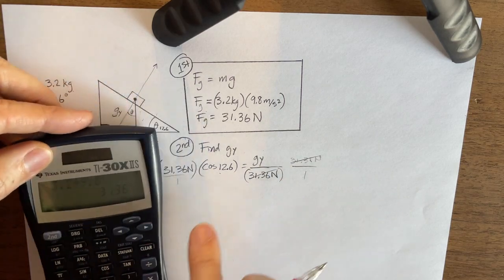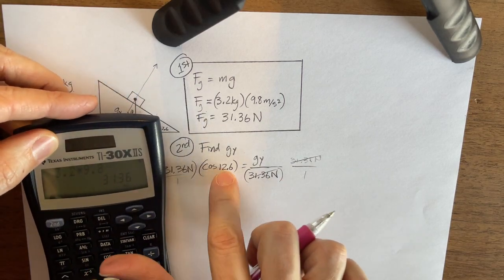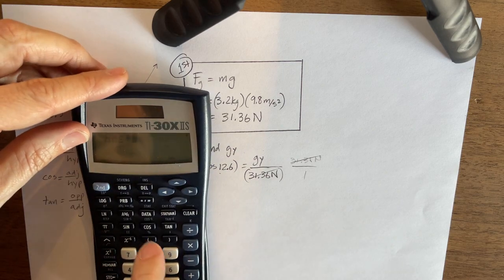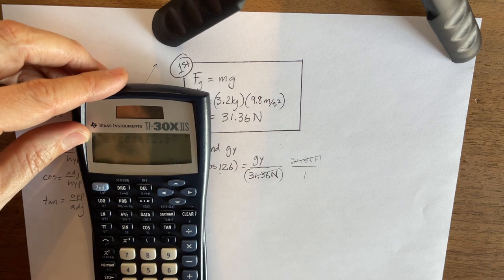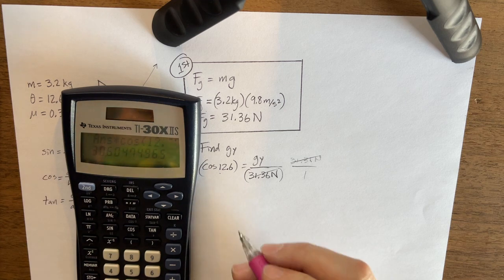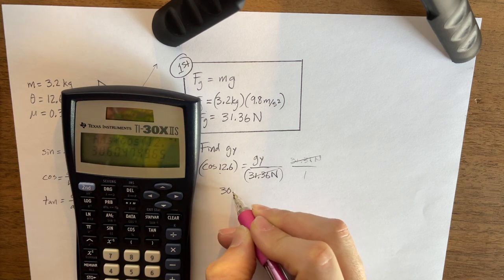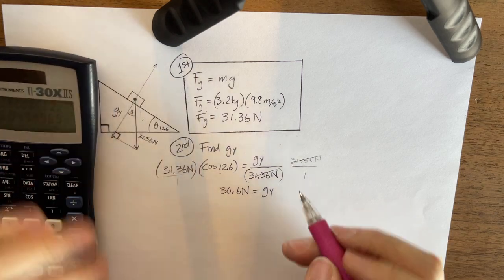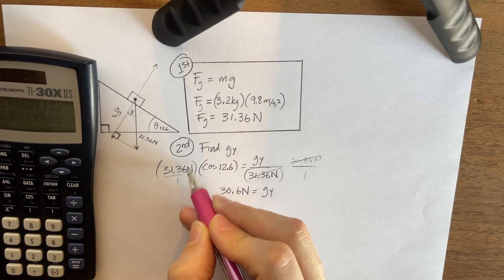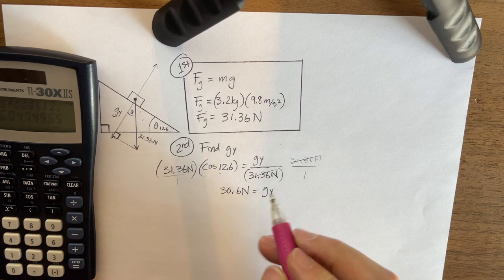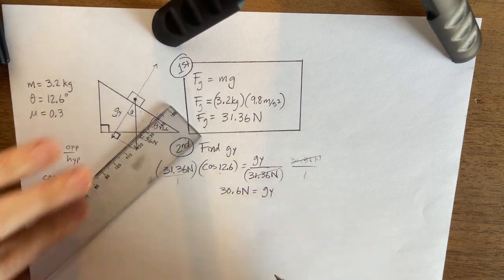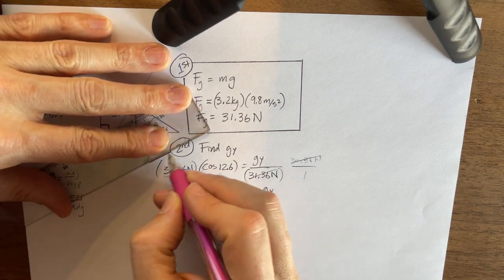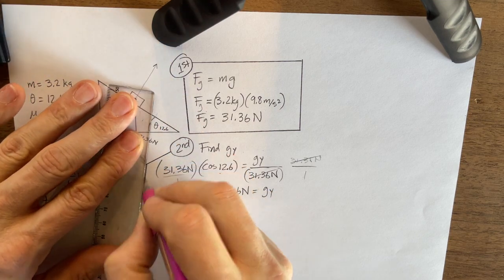I've still got that in my calculator. Now I'm just going to multiply it times the cosine of 12.6, which equals 30.6. So 30.6 newtons equals g sub y. Why is it newtons? Because there's a newtons unit right there. All right, so now let's cordon this off with a nice little crazy looking polygon.